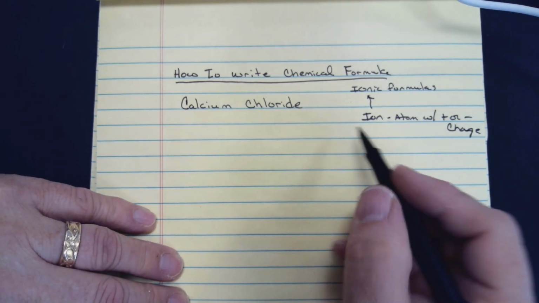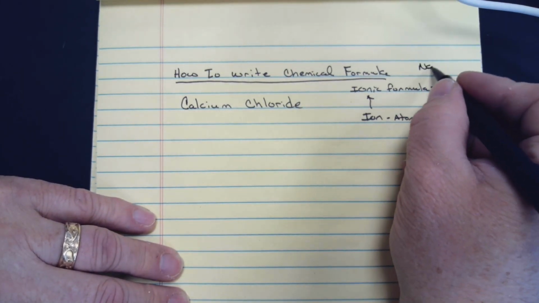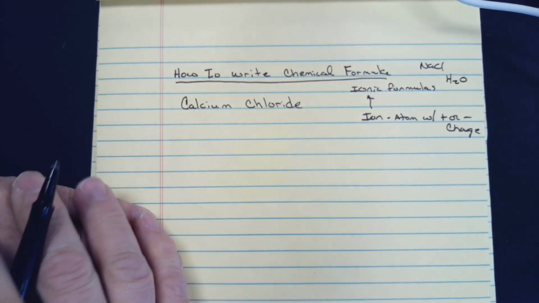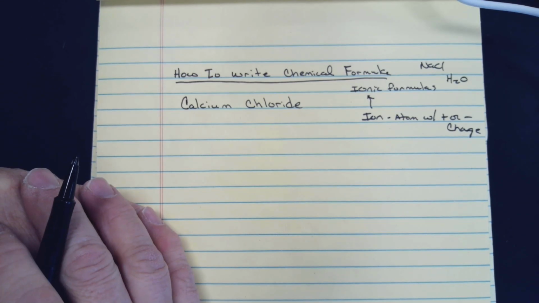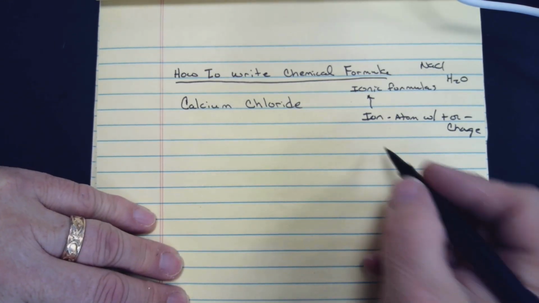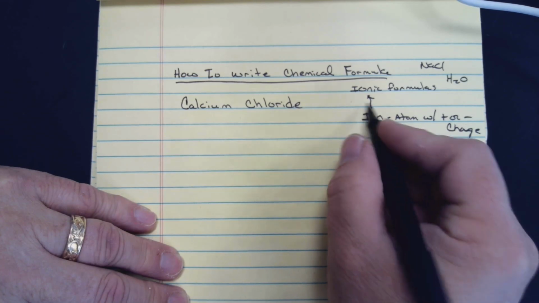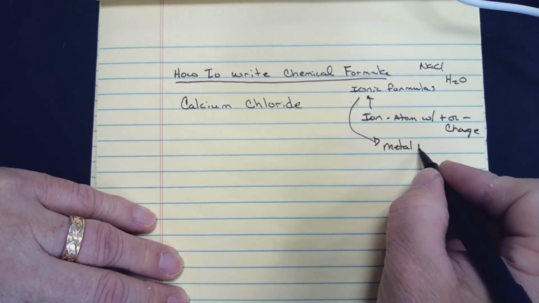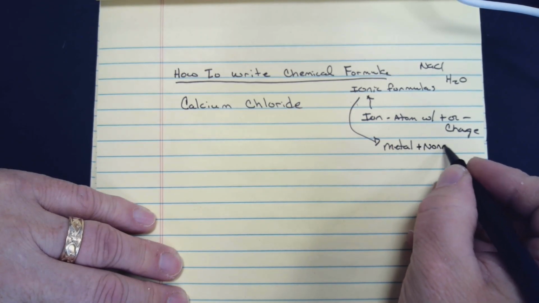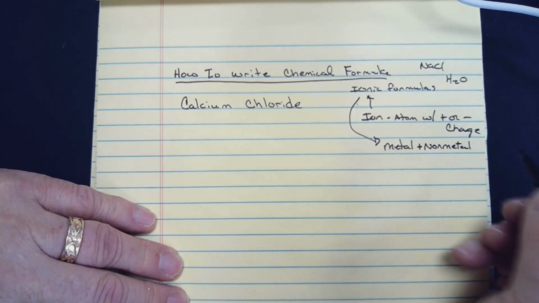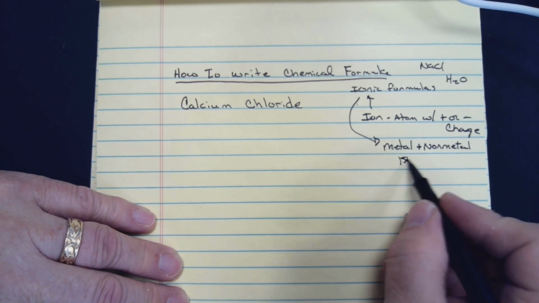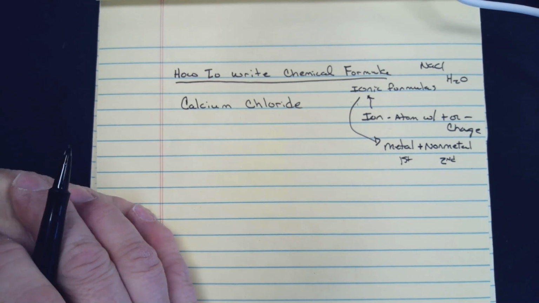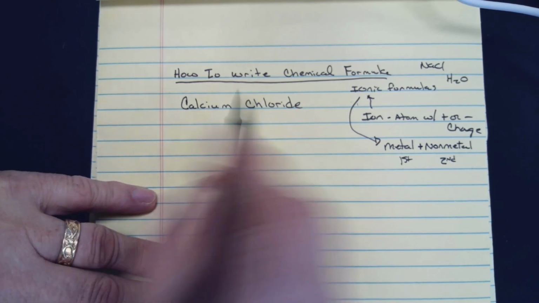And the formulas are just what we've seen before, for example, like sodium chloride or H2O. Those are chemical formulas. And in an ionic formula, we're going to learn that it is always a metal plus a non-metal. And metals always go first, non-metals are always going to be written second. So let's look at an example here. Here I've got calcium chloride.